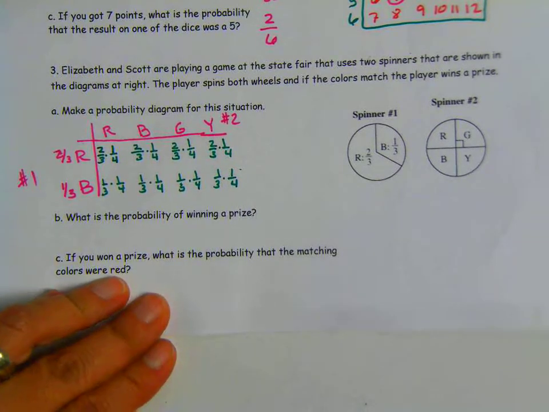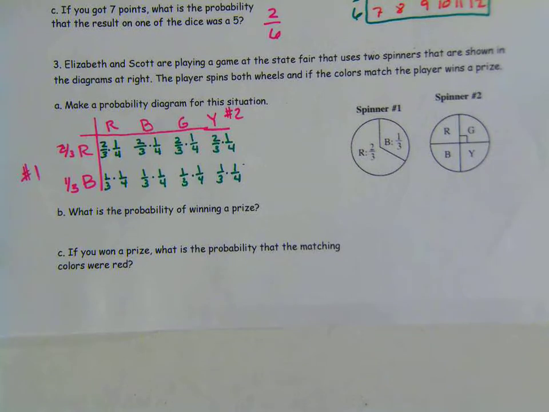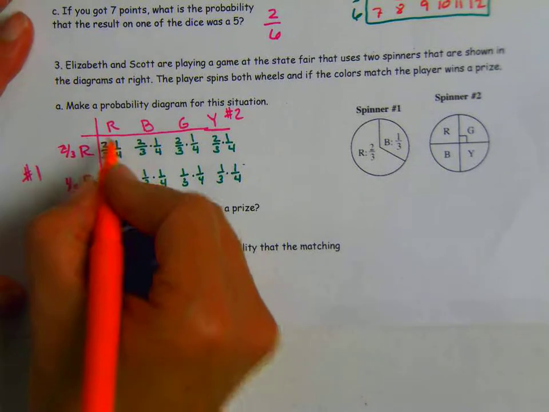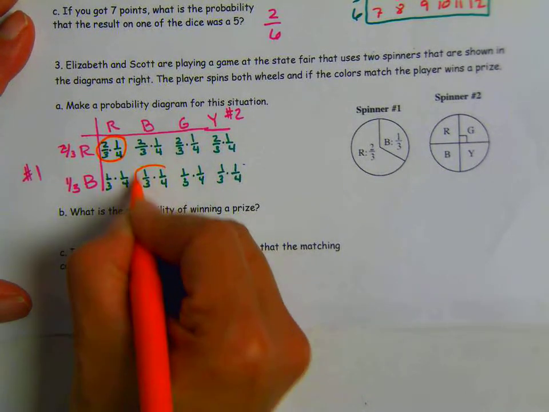All right, now let's take a look. Your table should look something like that. So now we want to figure out what's the probability of winning a prize. So how do you win a prize? Well, if your colors match. So let's think about where those colors match. They match here, red and red, and they match here, blue and blue.